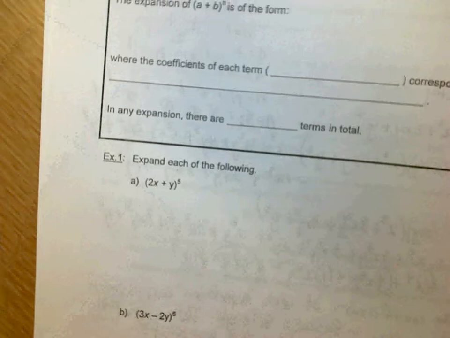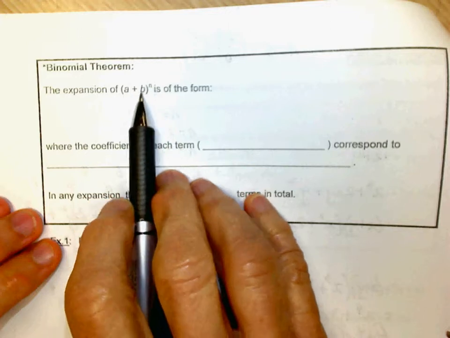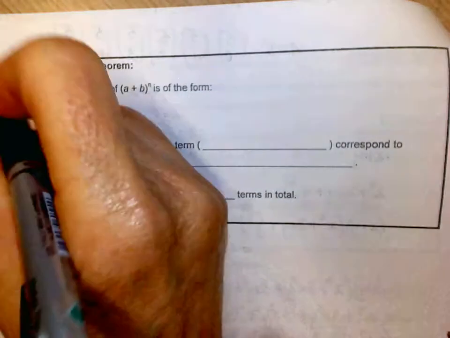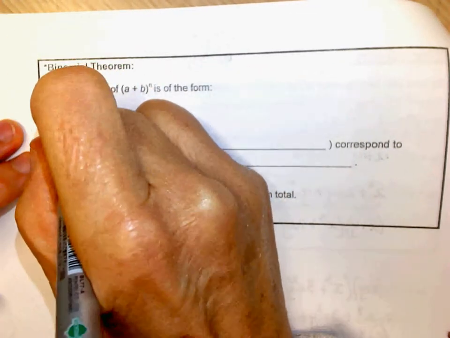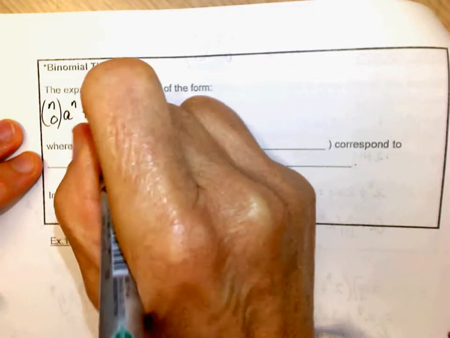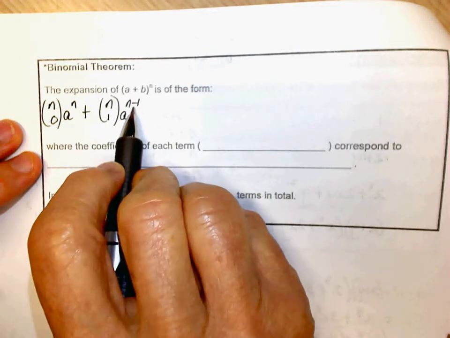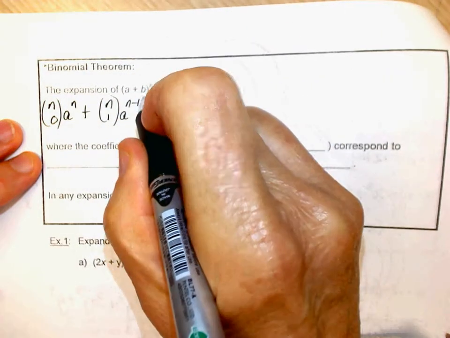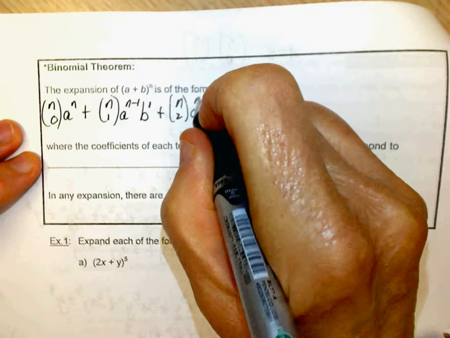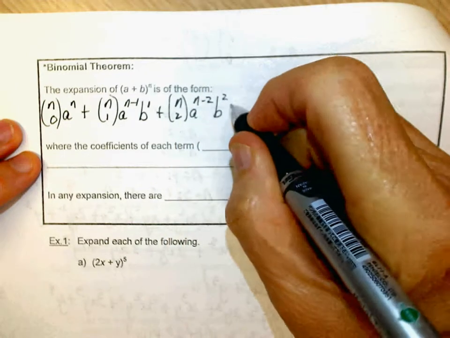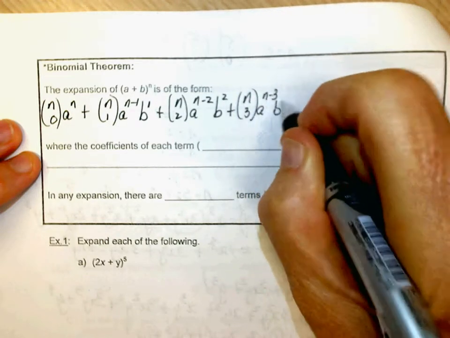Let's summarize. The expansion of (a + b) to the exponent n is of the form n choose 0, a to the n, plus n choose 1, a to the n minus 1, because the exponent on the first term is decreasing by 1, whereas the exponent on the second term is increasing, plus n choose 2, a to the n minus 2, b squared, plus n choose 3, a to the n minus 3, b to the 3, plus dot, dot, dot.